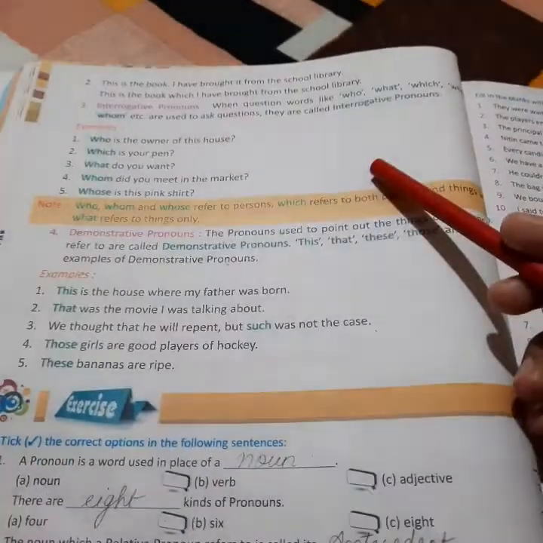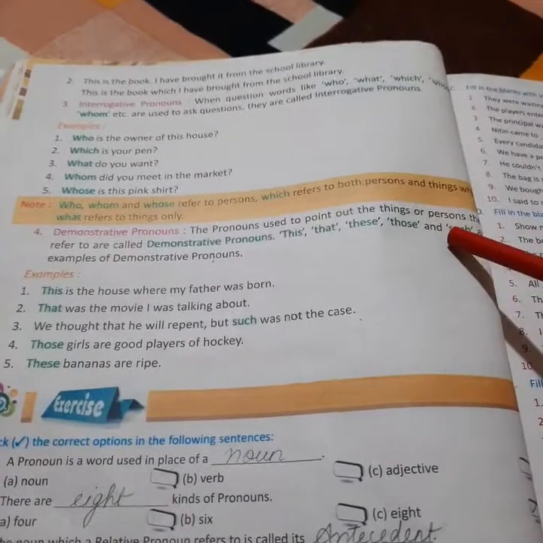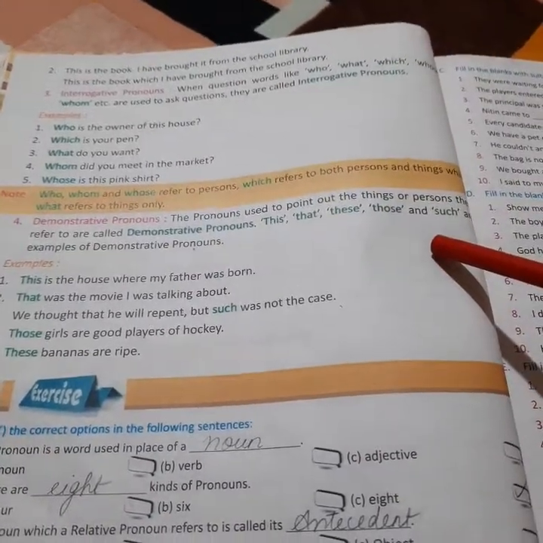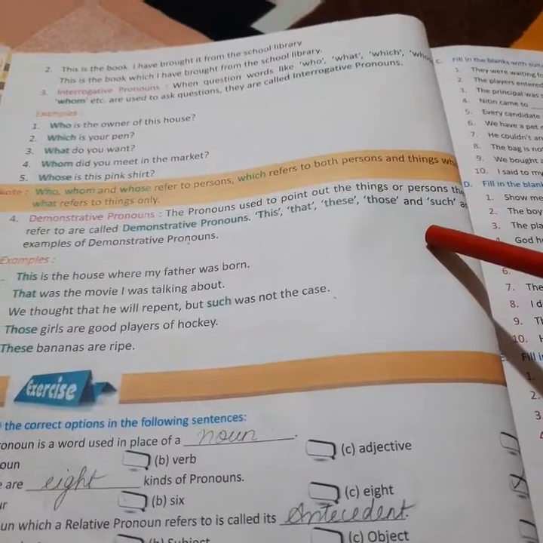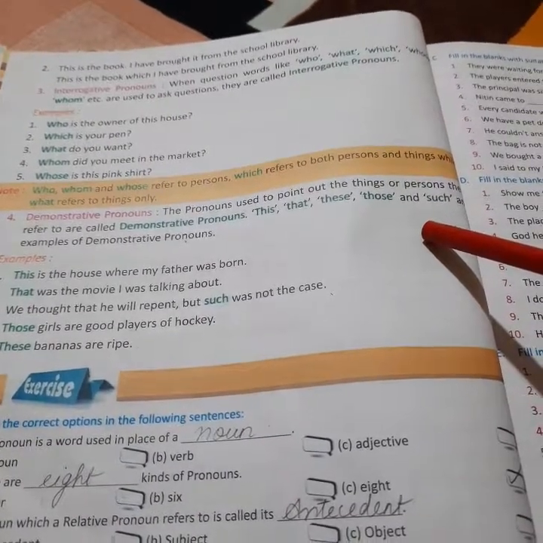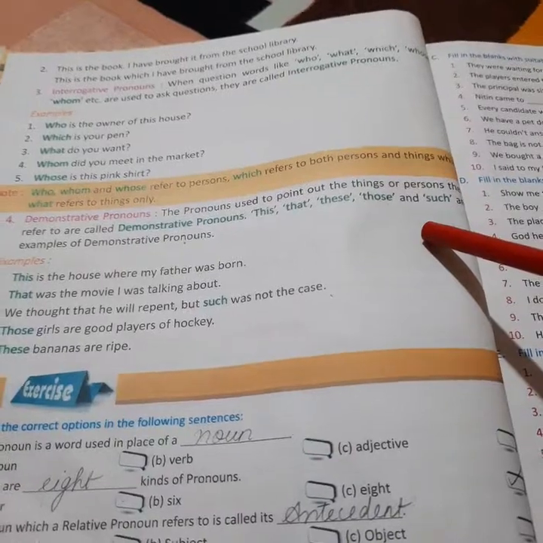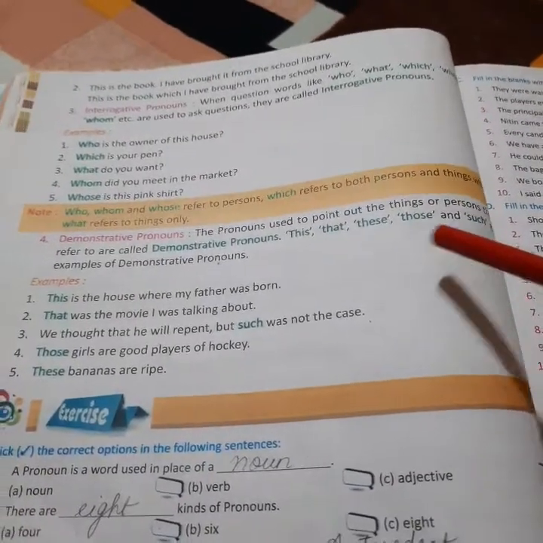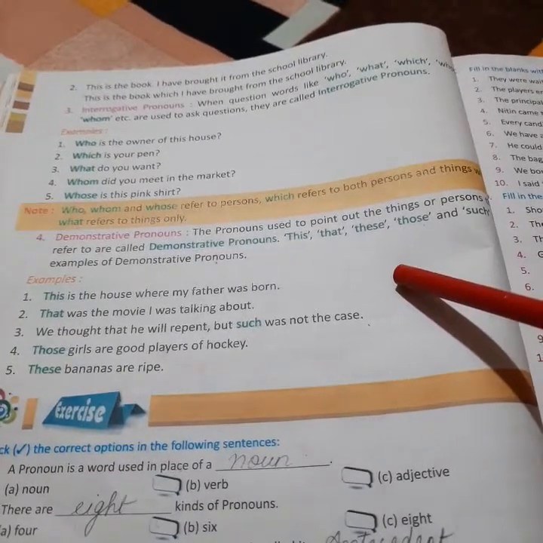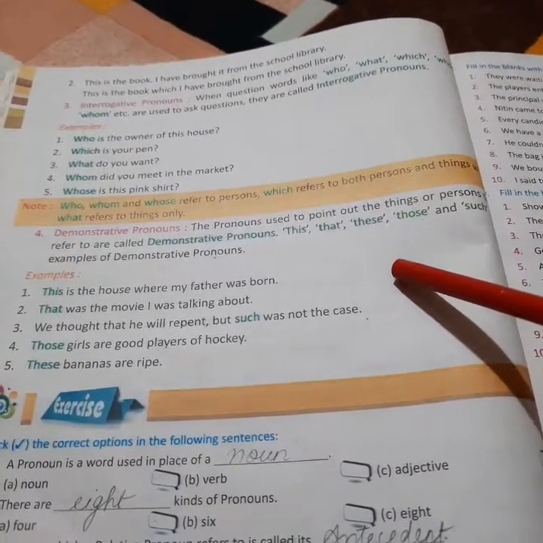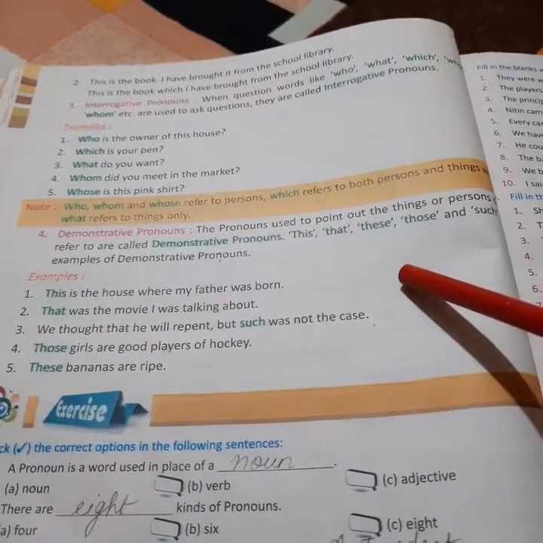Next, the fourth one is the demonstrative pronoun. The pronouns used to point out things or persons are called demonstrative pronouns. The words this, that, these and those are demonstrative pronouns. The examples are: This is the house where my father was born. That was the movie I was talking about. So this is how we are going to do it.